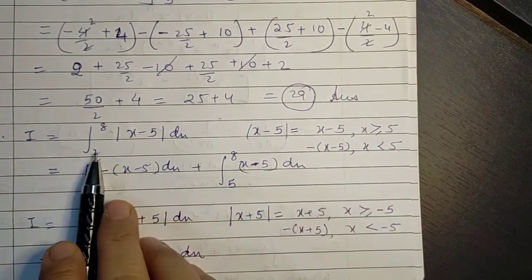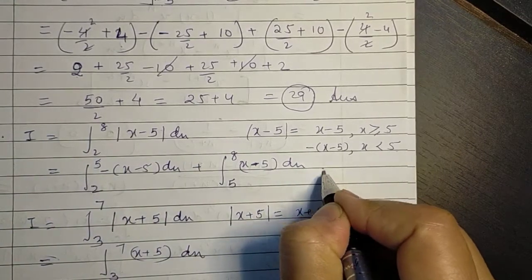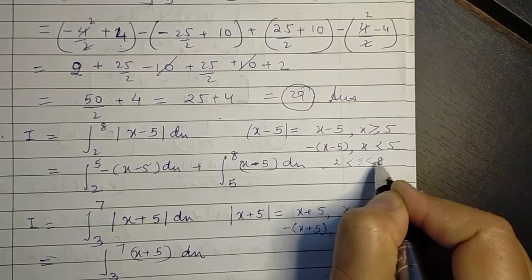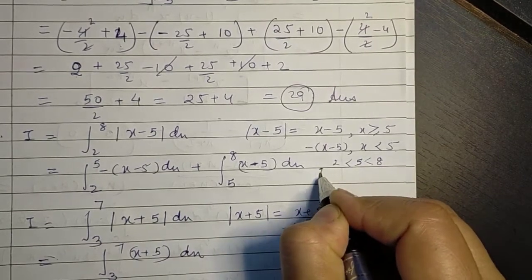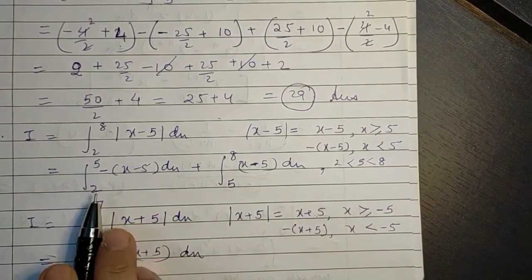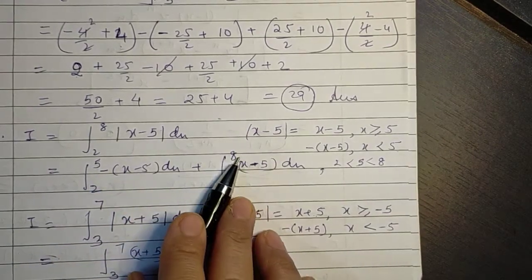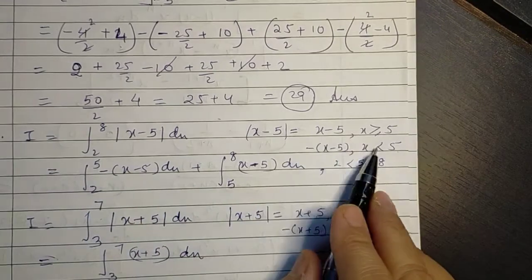Again, 5 lies between 2 and 8, and so this can be split into two integrals. One is from 2 to 5 and the other is from 5 to 8. Now we start analyzing.